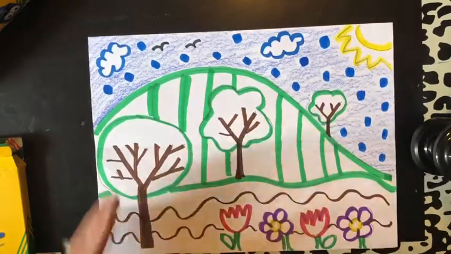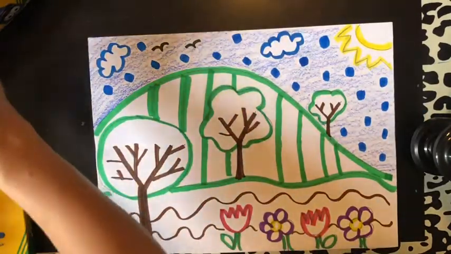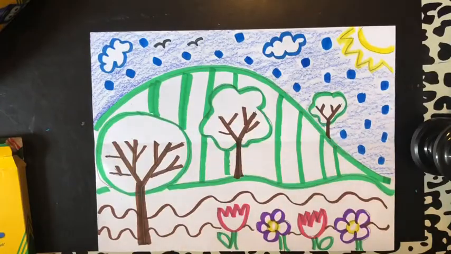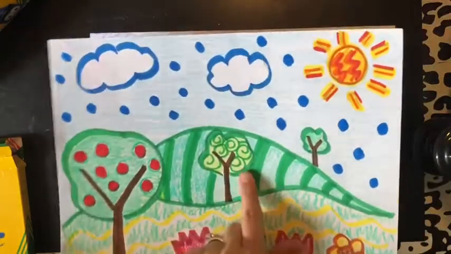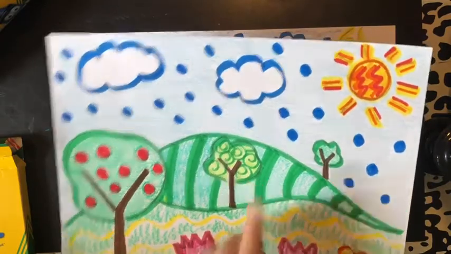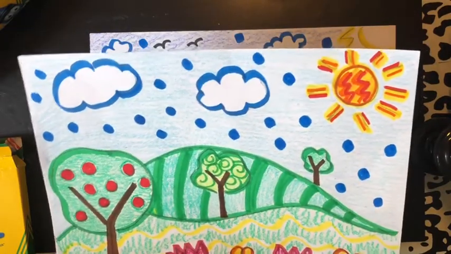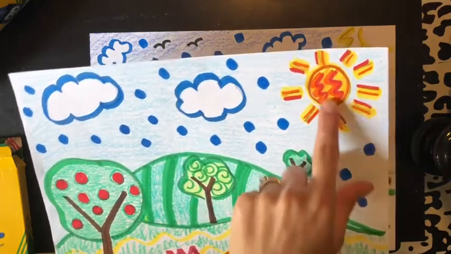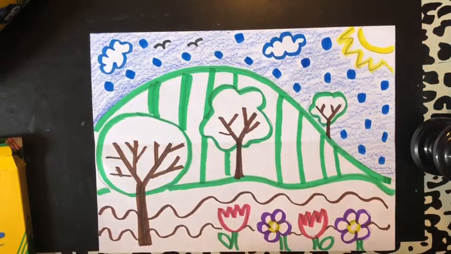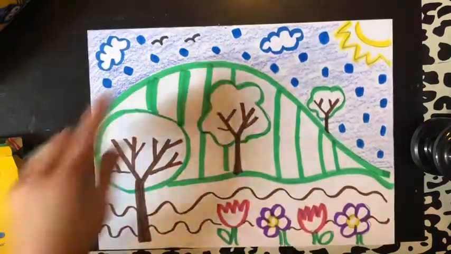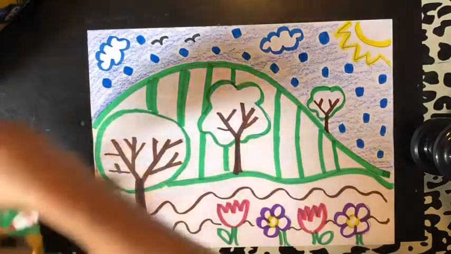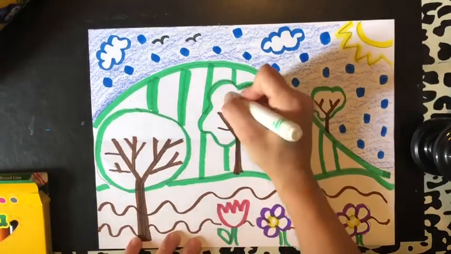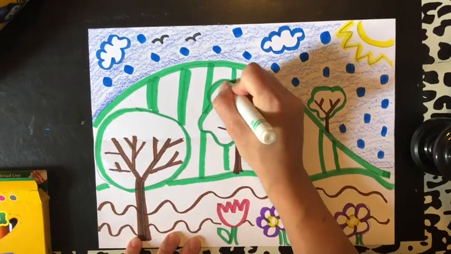So now that I finished coloring in my sky, I realized I kind of forgot to add some detail in my trees. If you look at my example, I added a spiral line, which happens to be my favorite and we forgot. And I added some more dots or apples and some zigzags. So far we have our straight line, our wavy line, our dotted line. Grabbing my green, I'm going to start in the middle and go around.